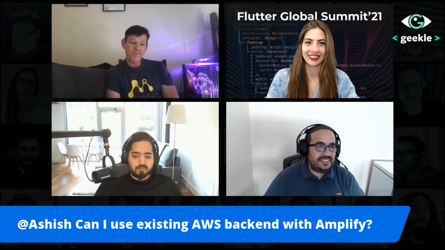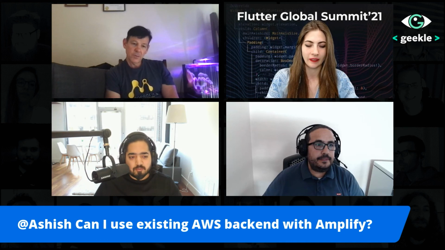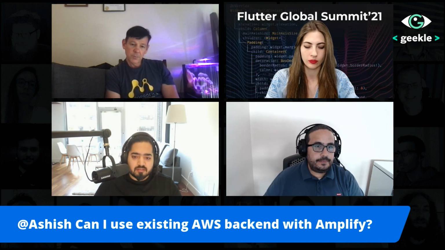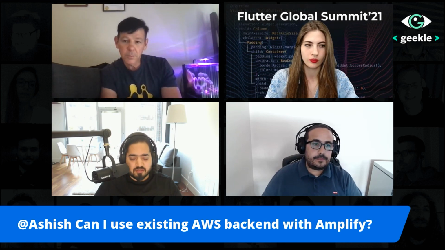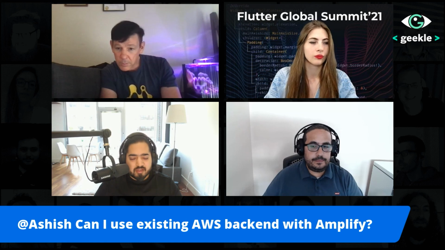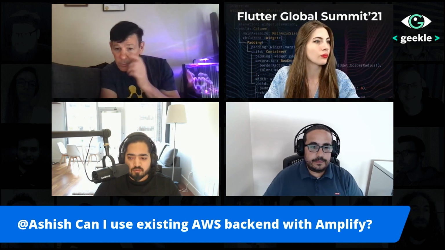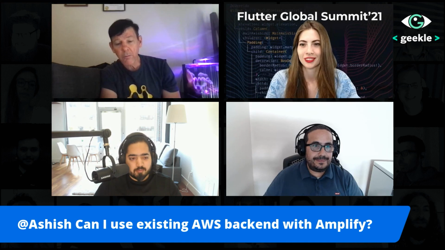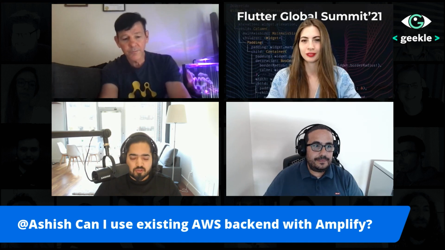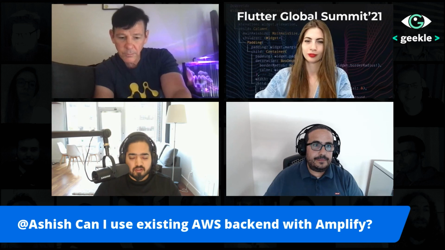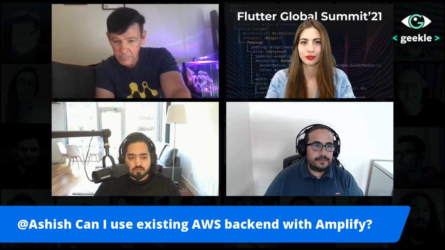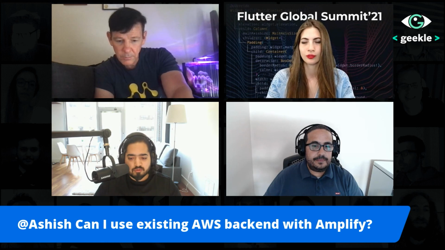So, sure. Let me talk about that a little bit. Basically, Amplify is built as an abstraction over existing AWS services. When you deploy it with the CLI or the admin UI, it builds everything with AWS best practices in mind. But since it's just an abstraction of existing services, you can use your own backends as well. And we try to make that easier for you using the Amplify import command, for example.